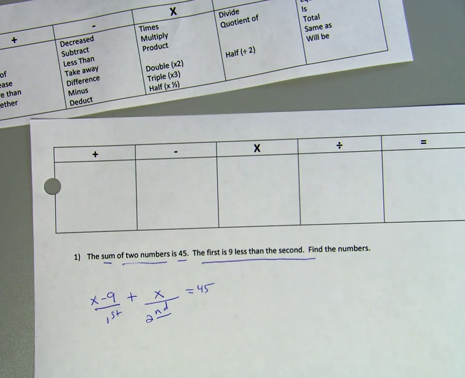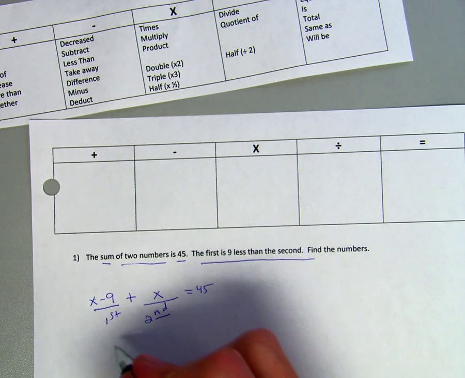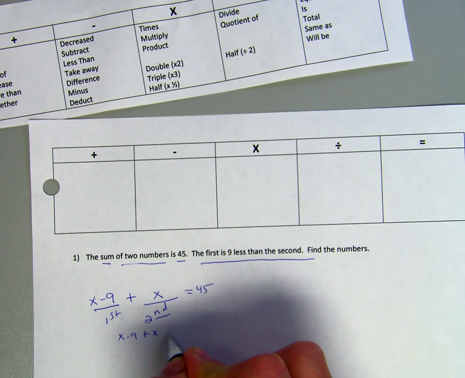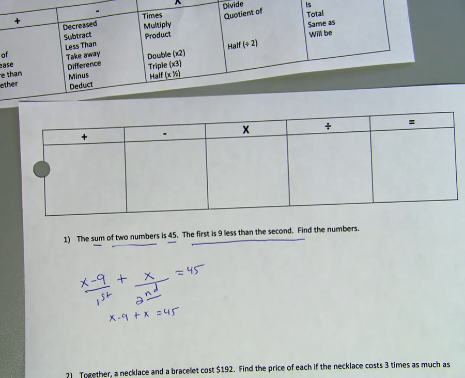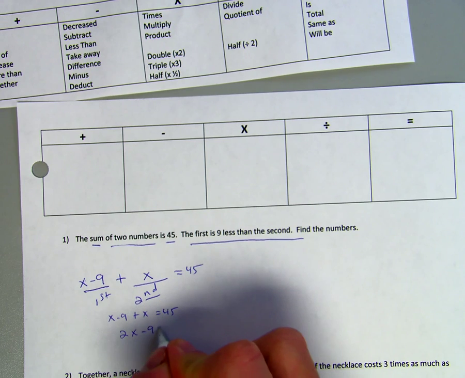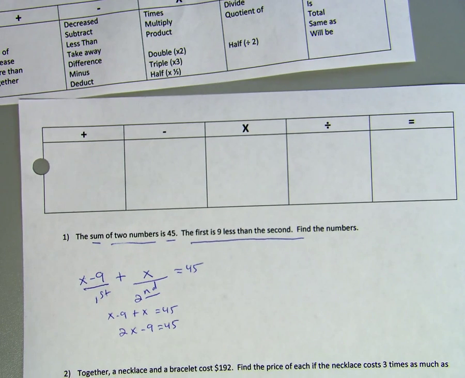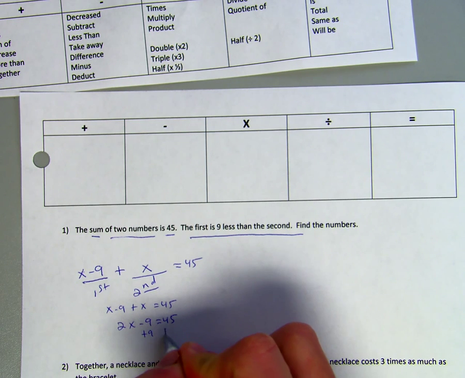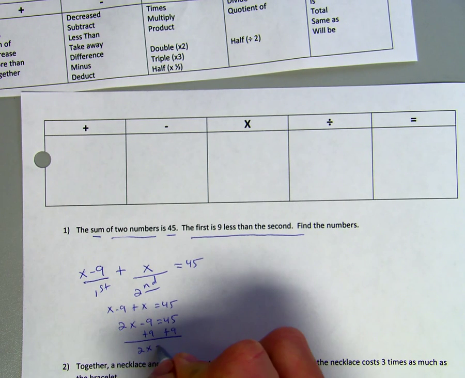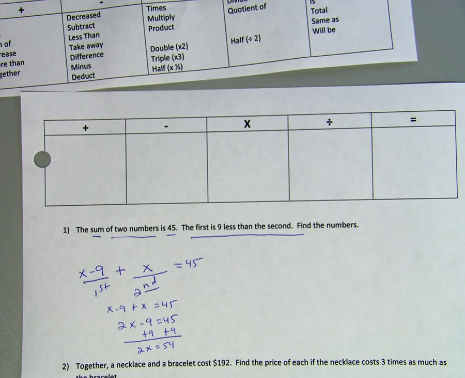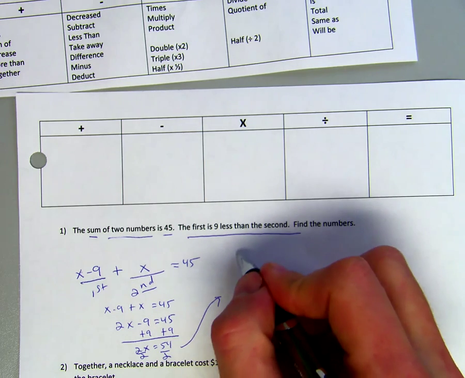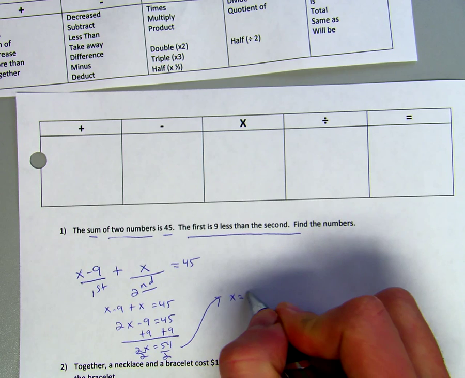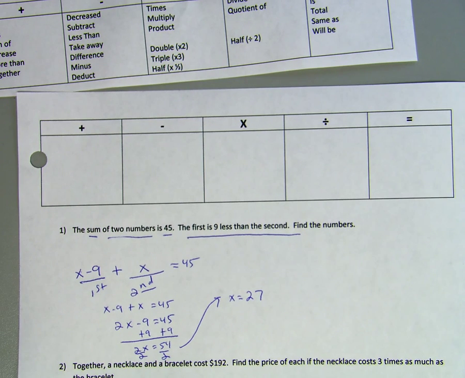Okay? So now I've created my equation so that I can figure out what x is equal to. I can say that x minus 9 plus x is equal to 45. I can combine any like terms, so I have x plus x, 2x, minus 9 equals 45. Alright, then I can add 9. I should get 2x equals 54. And then I divide by 2. I run out of room here, so I'm going to put it up here. Now I have that x is equal to 27, because 54 divided by 2 is 27.